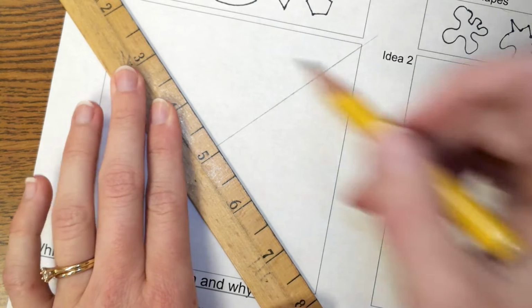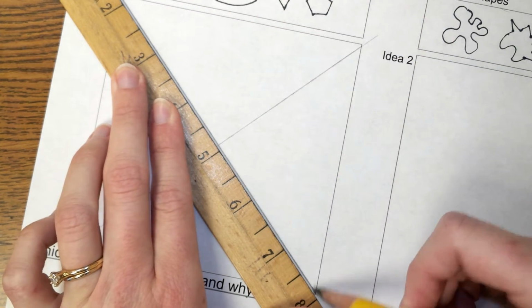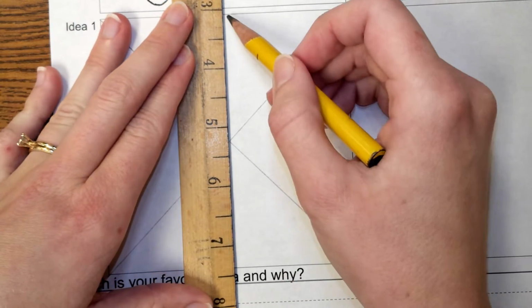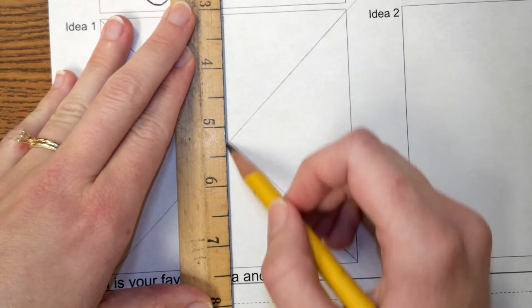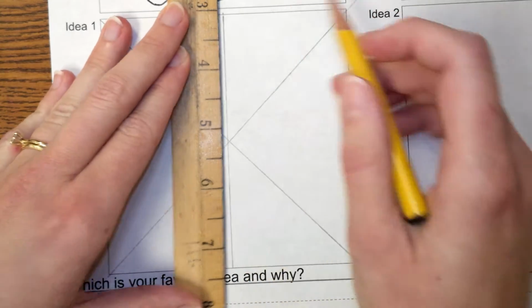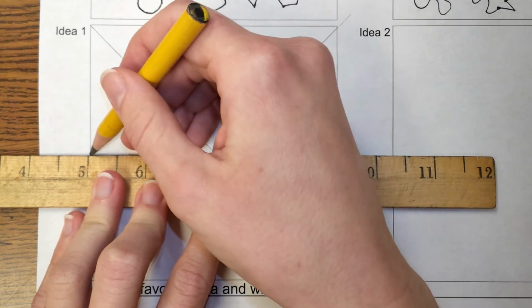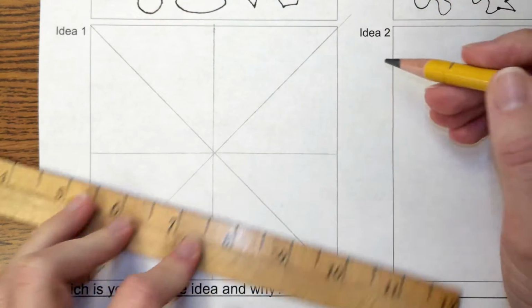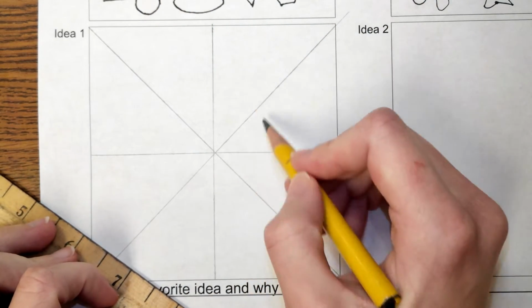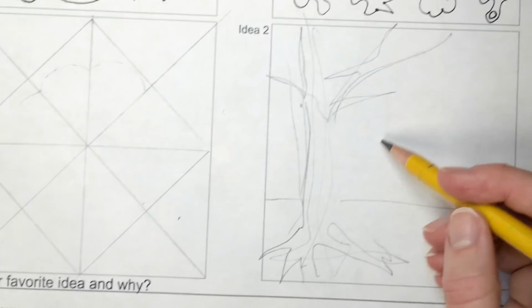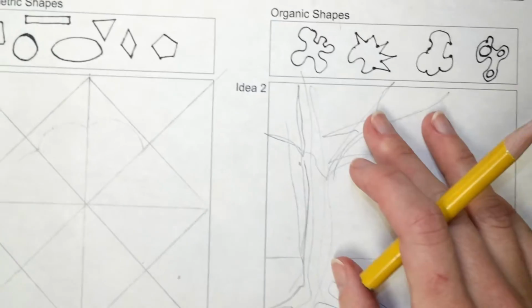So when I'm using the ruler, I'm holding it down very firmly and then using a pencil to draw lines where I would like them to be. I'm inspired here by different stained glass images I've seen in the past, especially in buildings. Oftentimes in historical stained glass, you'll notice a lot of repeating shapes, and that's what I'm going to use to inspire this image as I draw it. So I've started to think about idea one. Idea two for me is going to be a tree in front of a lake or some kind of landscape.